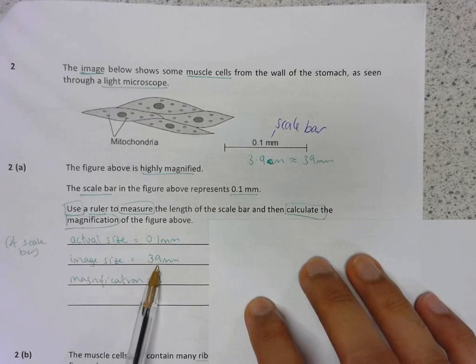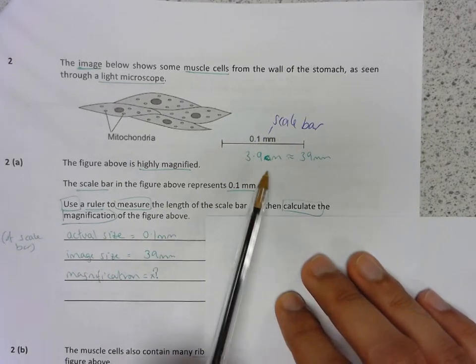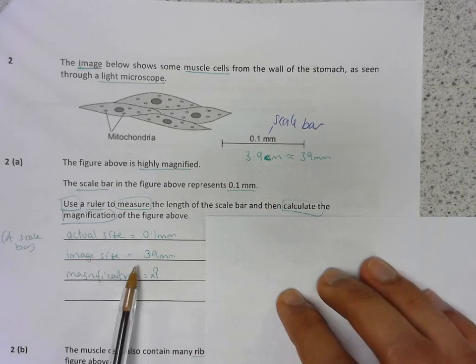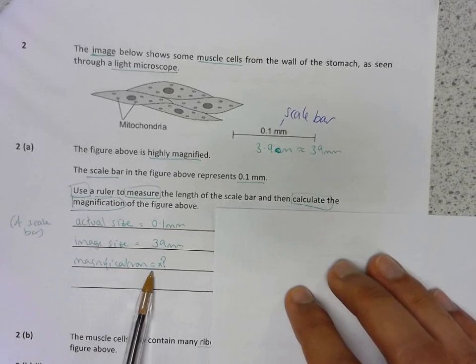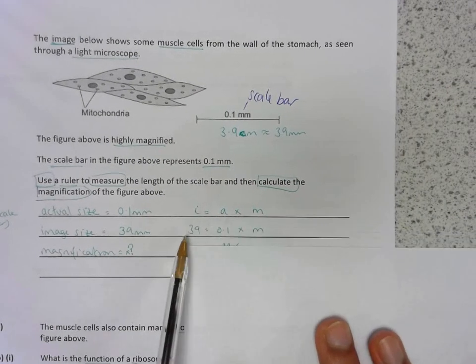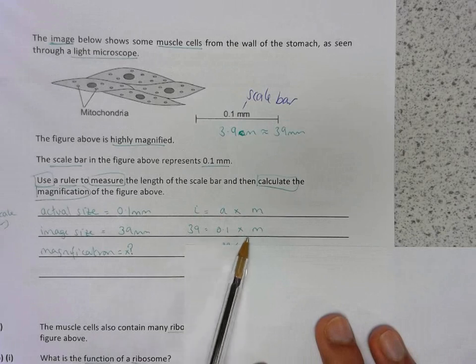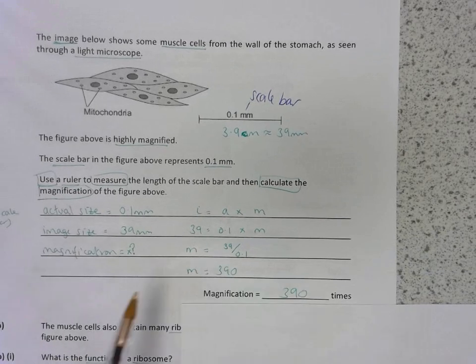But the image size, which is what the scale bar tells me, is 39 millimeters, and I've converted my 3.9 centimeters into 39 millimeters because these need to be the same. And the magnification, therefore, is going to be, using my formula, I equals A times M, 39 equals 0.1 times M, and then I simply rearrange to get M, and my final answer is 390.